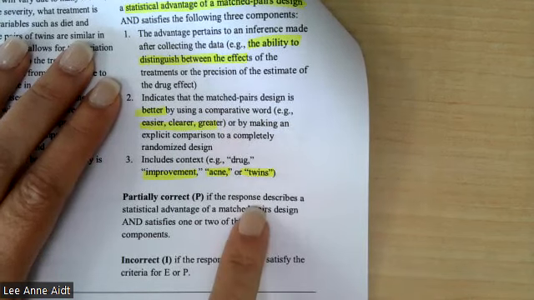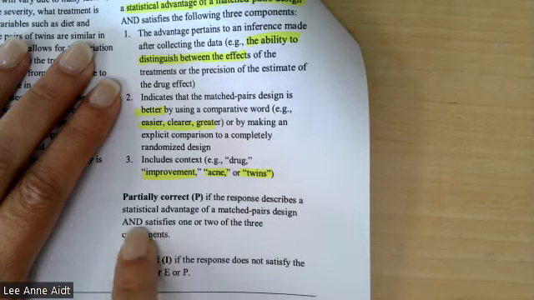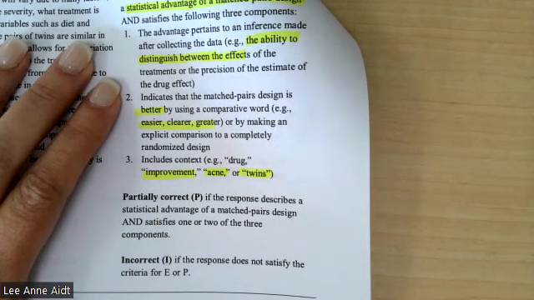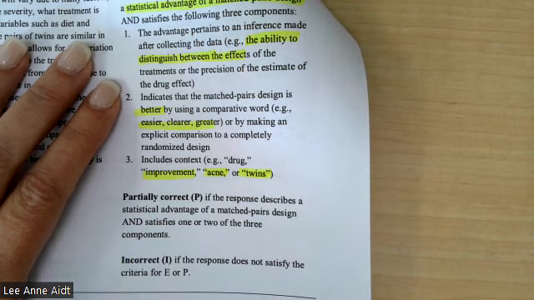If you said a statistical advantage and only one or two of these, that's a P, everything else is an I. But I felt like we can come back around on the backside here.